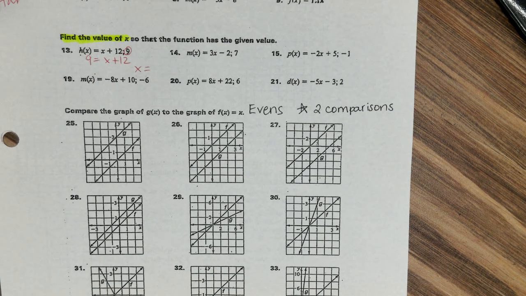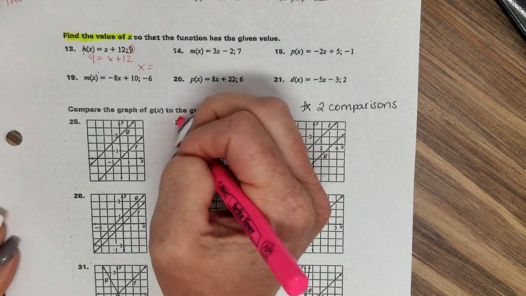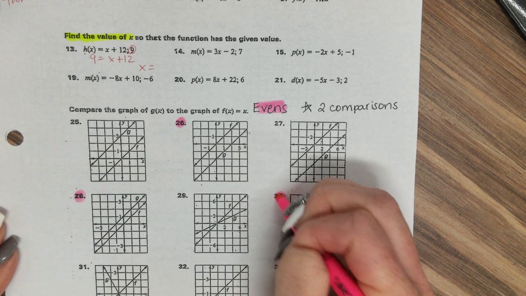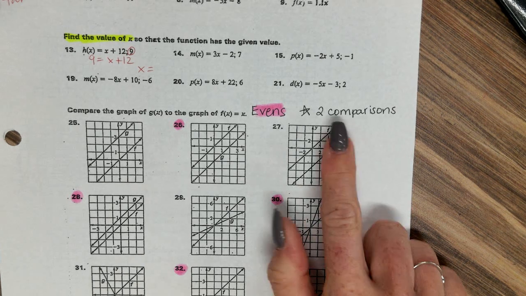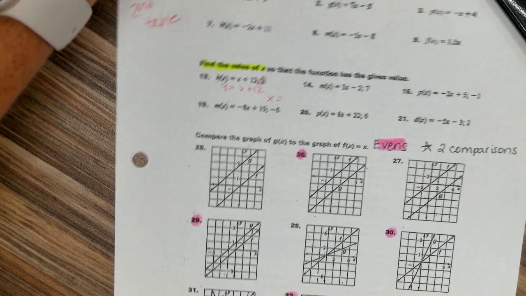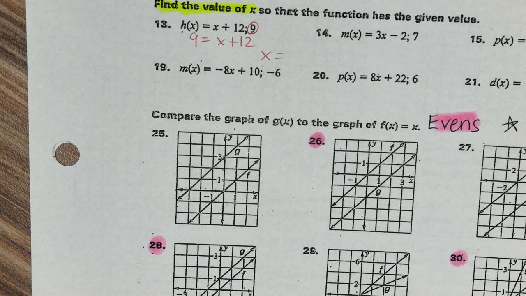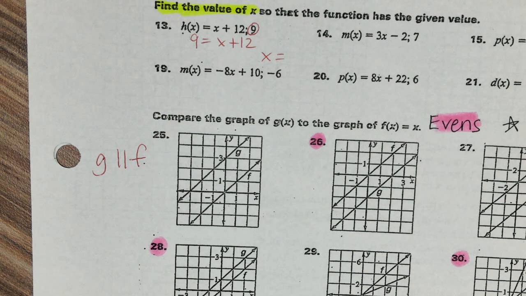On 25 through 33, notice what I wrote right here. Which ones are you going to do? So you're going to do 26, 28, 30, and 32. Since we're not doing 25, I'm going to do 25 with you. All they want you to do is compare them. And how many comparisons do I want? All right, so let's do 25 as an example. The first thing I would write is G and F are what? They're parallel lines. So G is parallel to F.